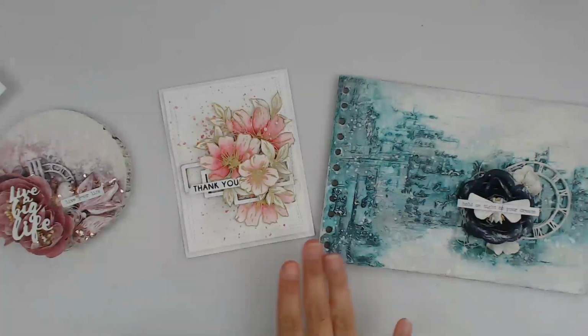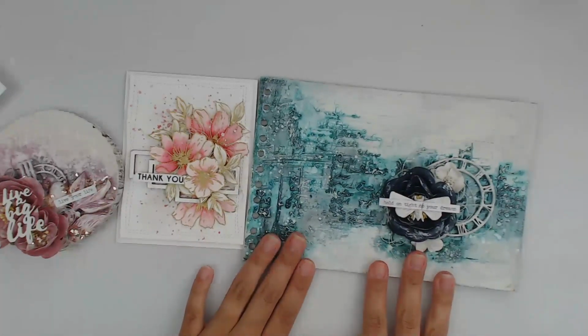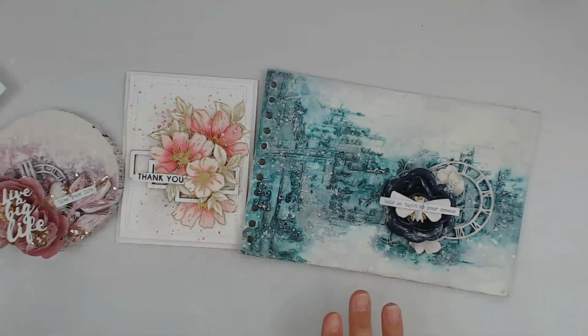So my mixed media will look totally different from Jess's mixed media or somebody else's mixed media. It doesn't have one particular look. And I think that's really nice because we all can create with so many different items, and it feels freeing. Let me see the comment. Teresa says it's very relaxing.